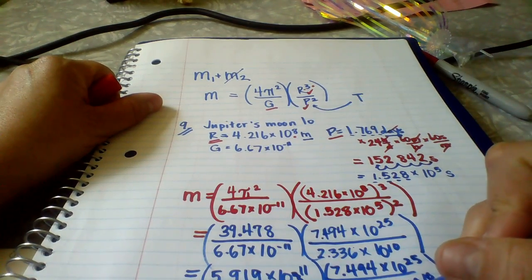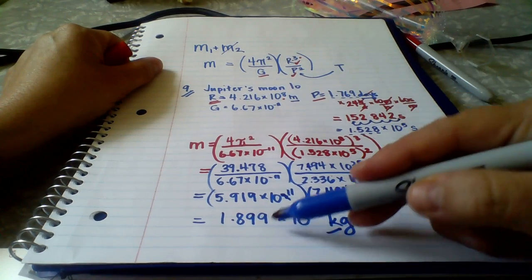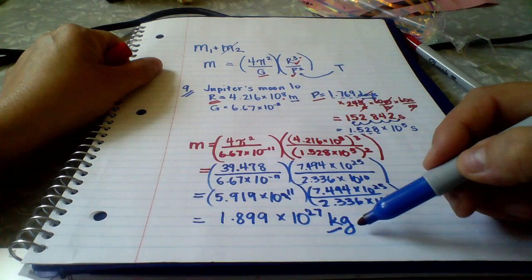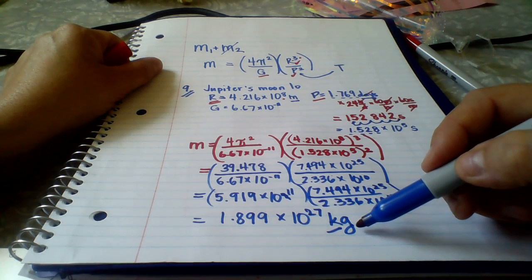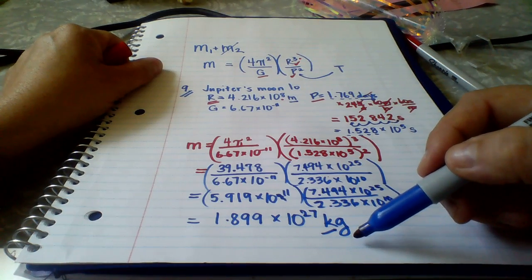Now, we did plug this all in, and we get 1.899 times 10 to the 27 kilograms. If you Google the mass of Jupiter, this is really close. So it's an awesome calculation that lets us predict the masses of all these bodies.